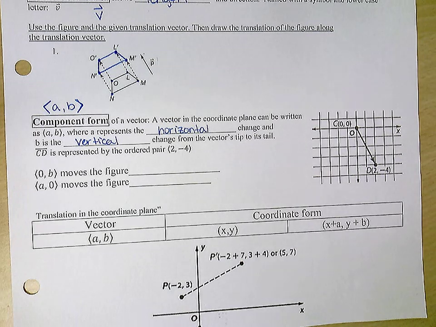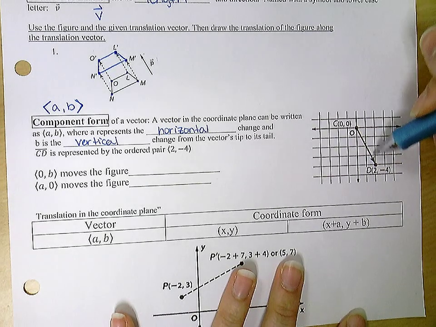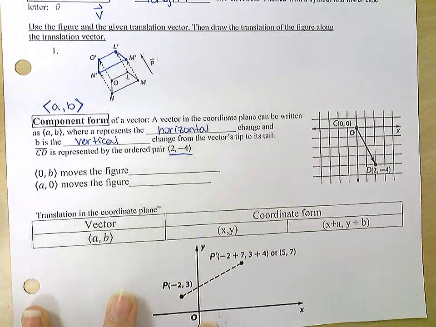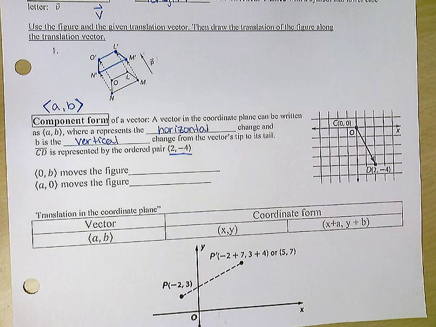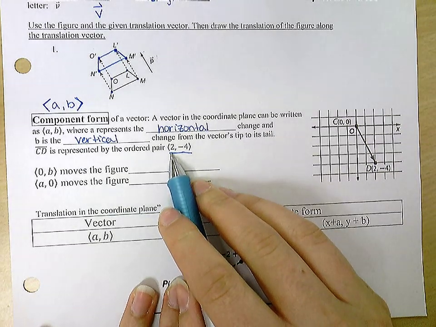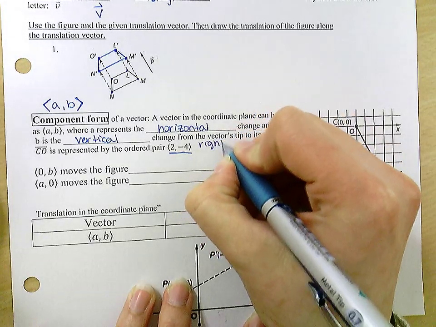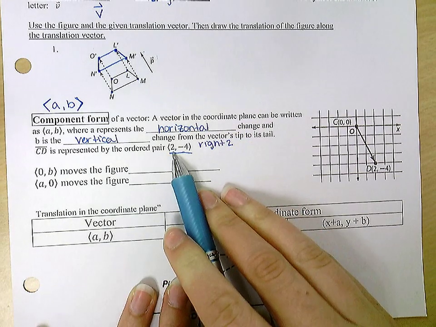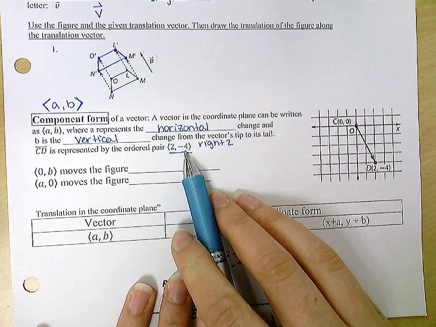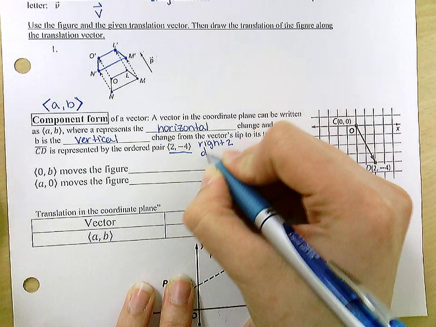So at the right, I have kind of an example of this. We have this segment from C to D. We want to use this vector right here, ⟨2, -4⟩. So that's how they're moving point C to point D. This 2 means you're going to go right 2 units from your point. So first I would go right 2 units. This -4 here, since that's our vertical change and it's negative, I'm going to go down 4 units.